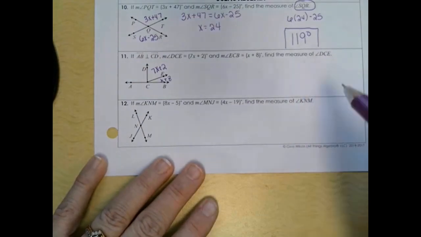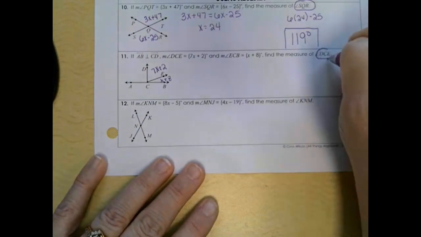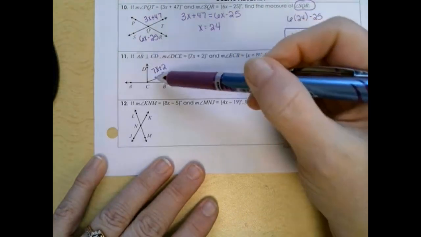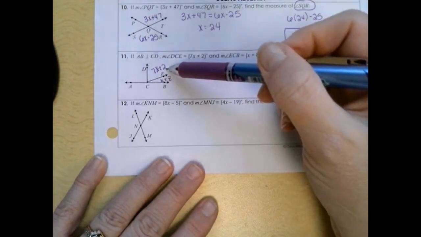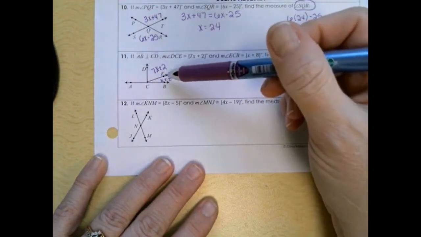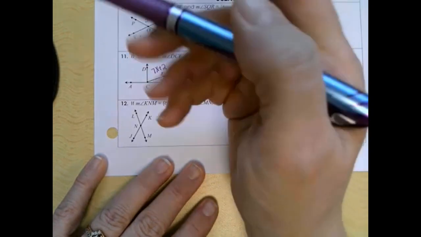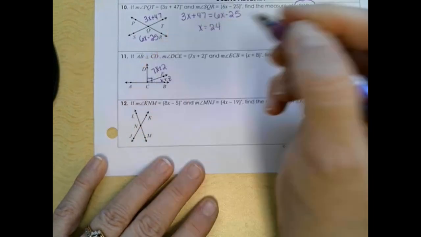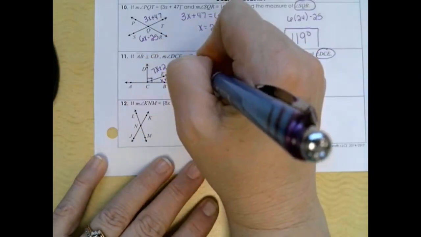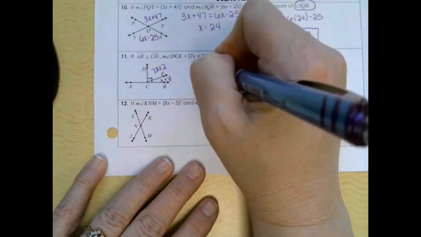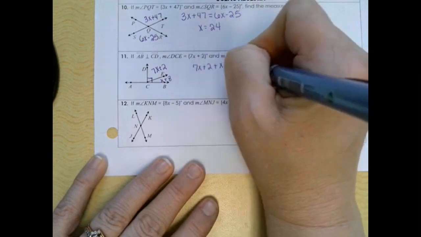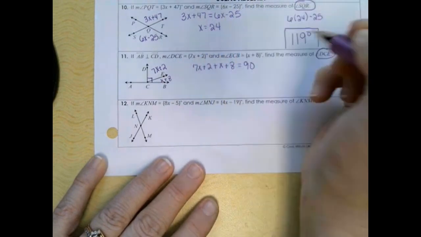Find the measure of angle DCE. All right, angle DCE is this one here, so that's where we'll go back and plug in. So what do you know about these two angles? What are they going to add to? They are complementary. They are adding to 90 degrees. So 7x plus 2 plus x plus 8 would equal 90.